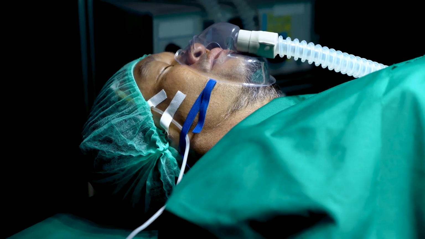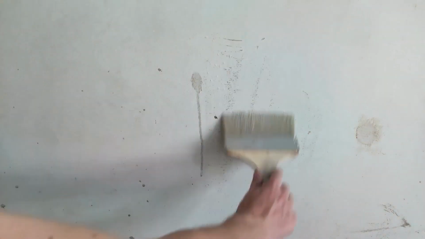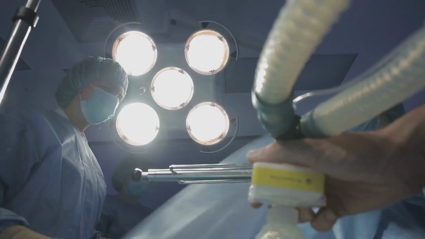It's all about preparation and comfort. Imagine you're about to paint a wall. You wouldn't just start slapping on the paint, right? You'd prep the surface first. Topicalization is similar. It's preparing the airway for intubation.